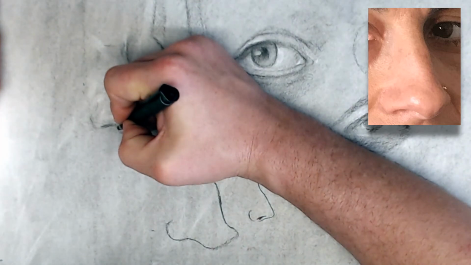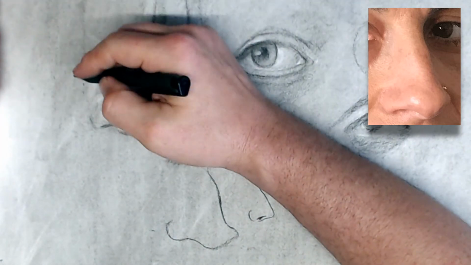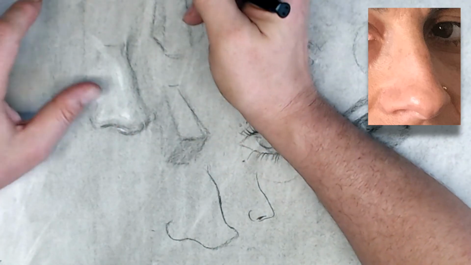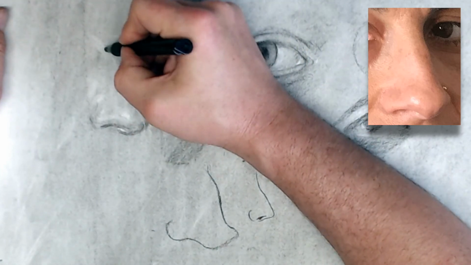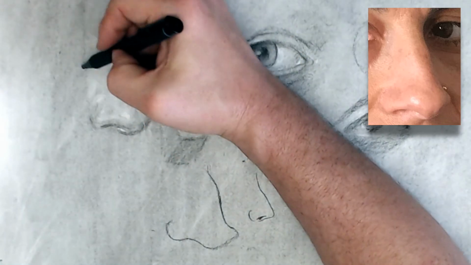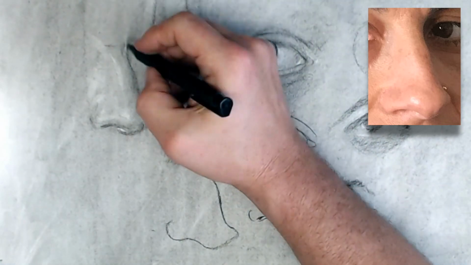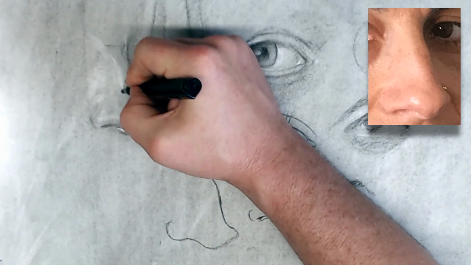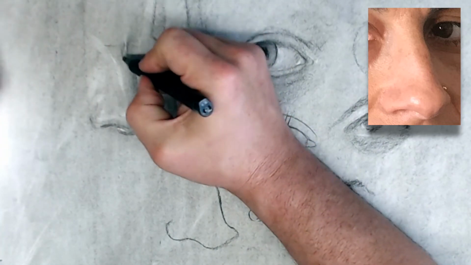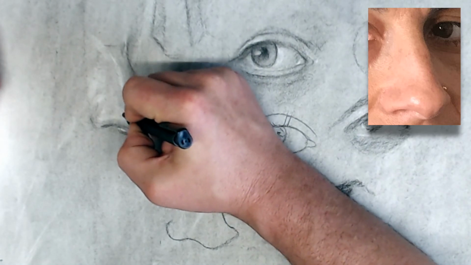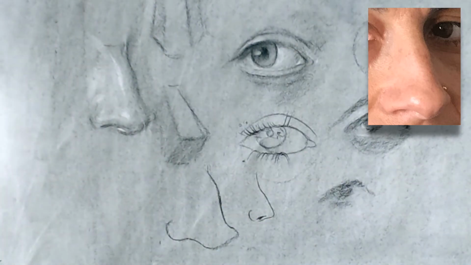A little highlight here. And there's your nose. Maybe this could use a little bit of brighter highlight, but that looks about right.